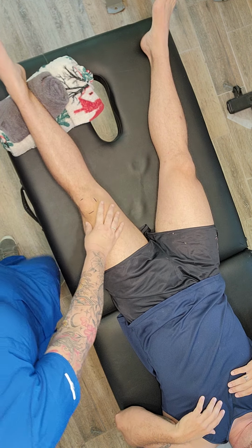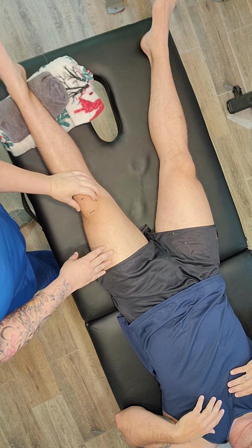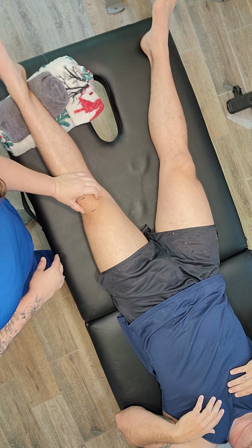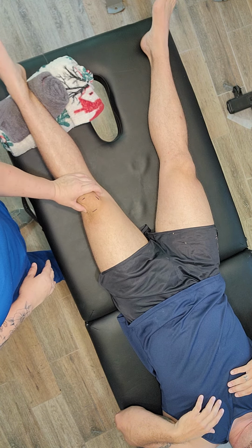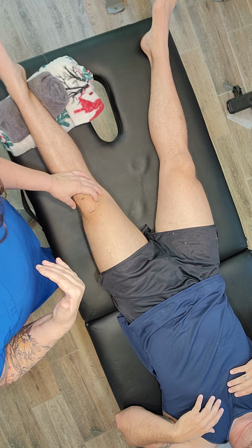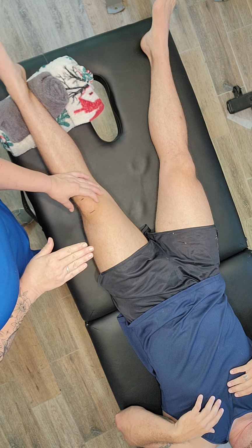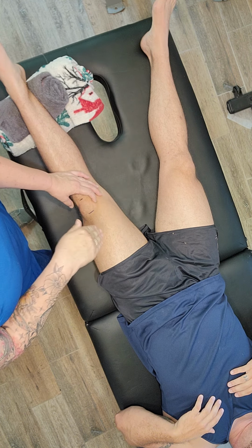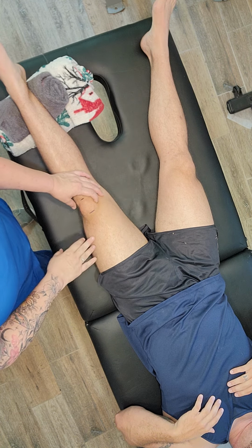Now, if we were going to mobilize medial and lateral, this one is easier to do with just 2 fingers. I feel he has more mobility medial, so I would do a lateral mobilization. My goal is to mobilize in a straight plane. I don't want to push the patella down into the femur and the tibia. That's going to be painful.